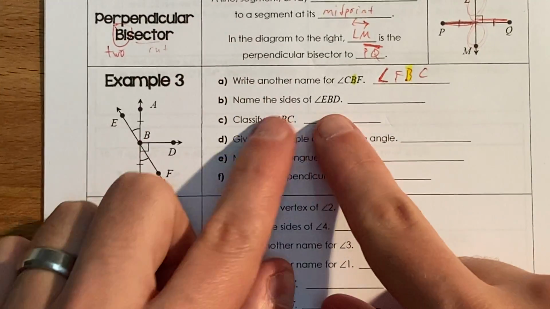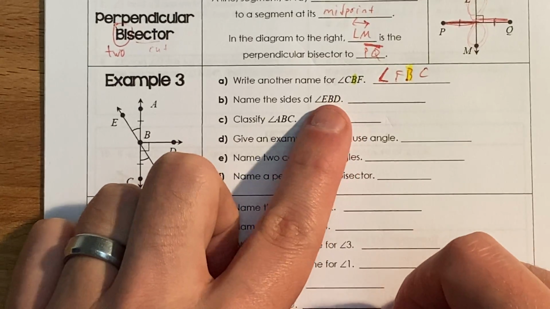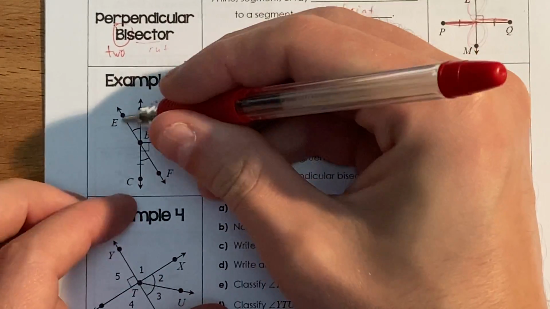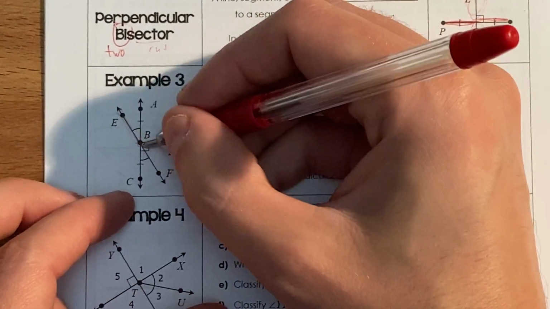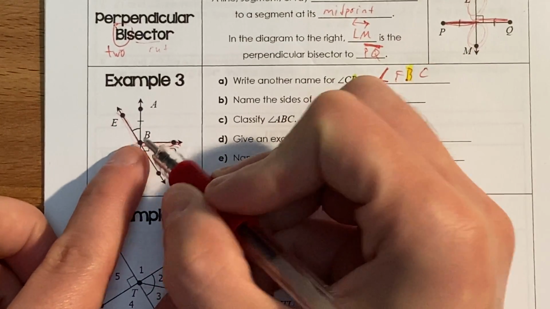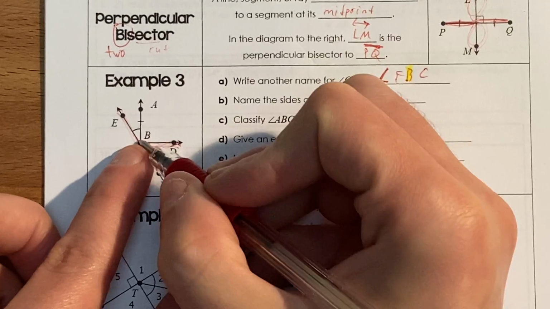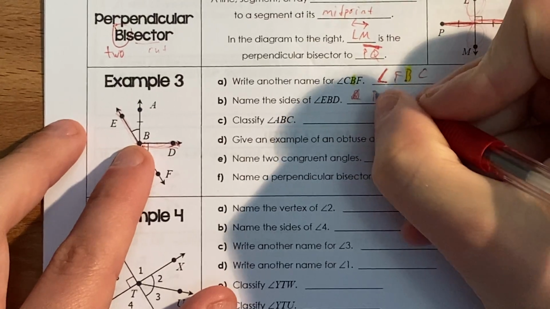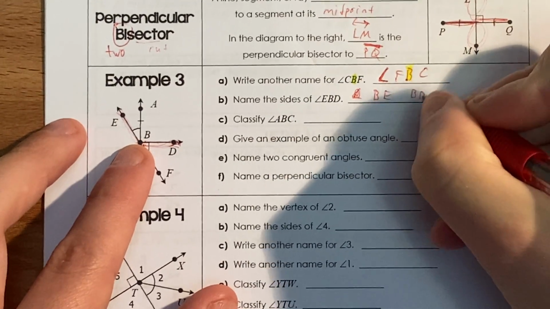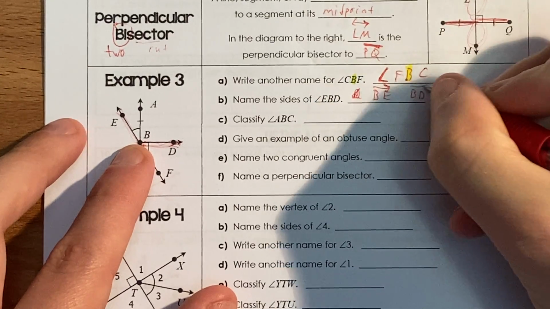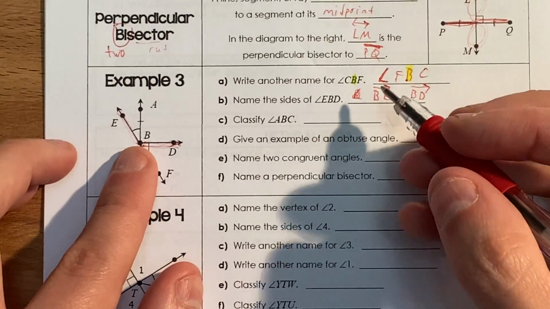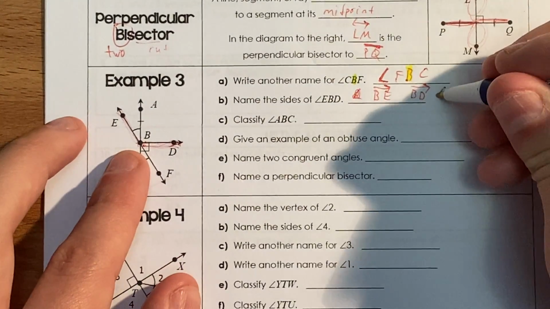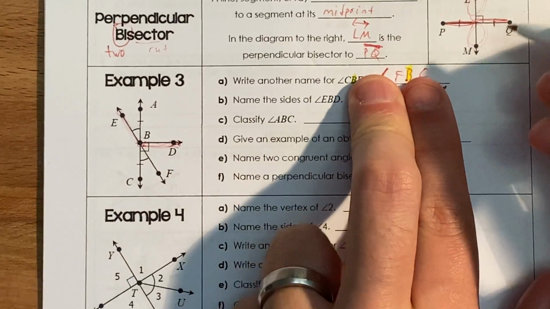And you can do the same thing for EBD if you felt like it. If you're more of a visual person, you'll probably just go straight to this. EBD is this right here. So you could say that the sides are BE and BD. And they have to be rays, like that. So if you're a visual person, you can do that.